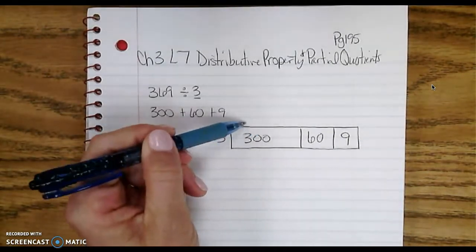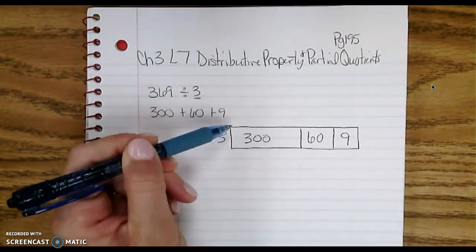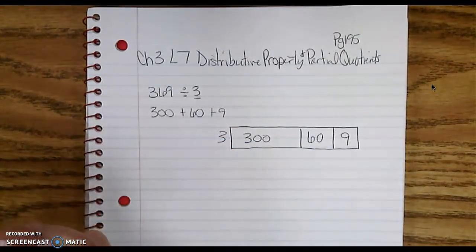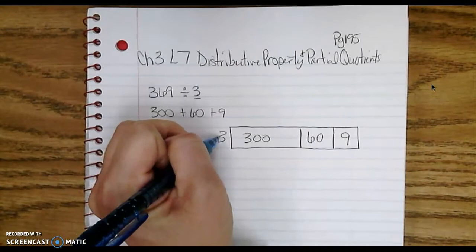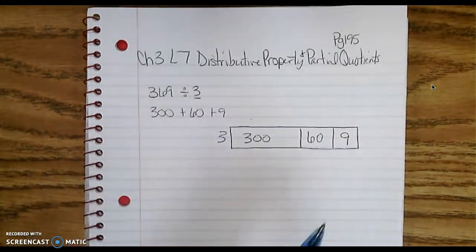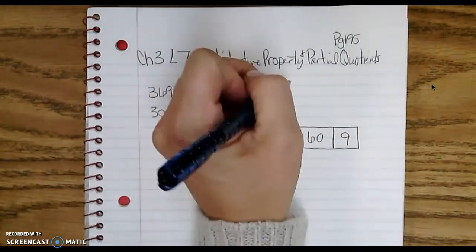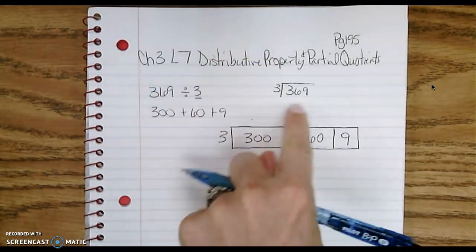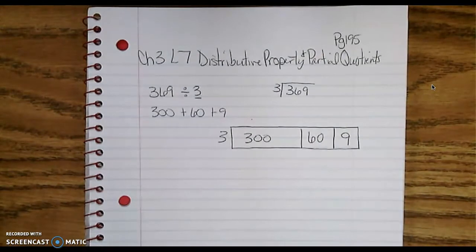When we were doing them for multiplication, we would put the factors across the top, and this time our dividend is inside the box because this is a factor and this is a factor, and we're working it like division. So our answer would go across the top, and that's how we're going to do it here.